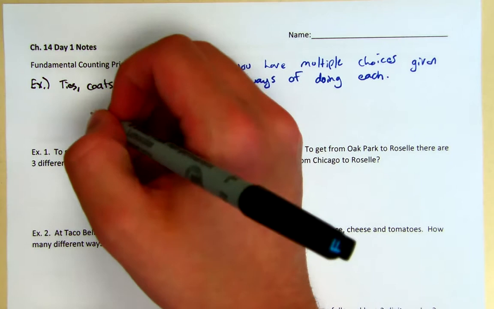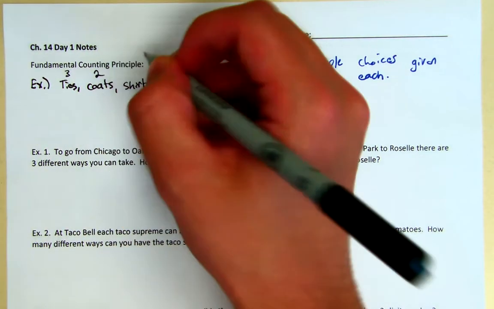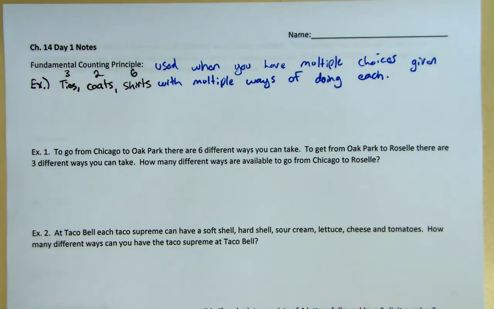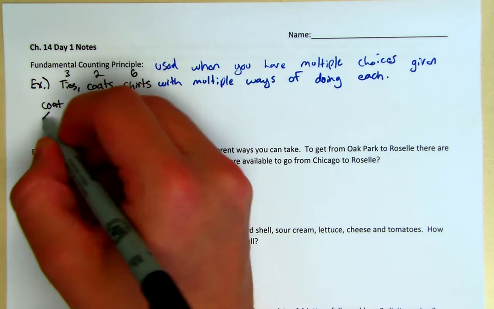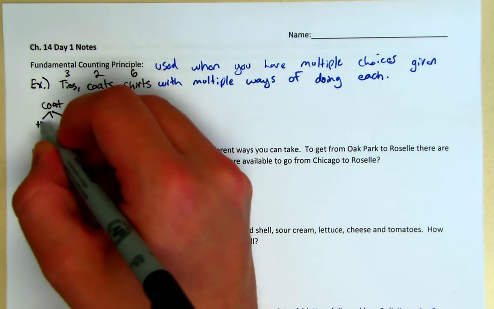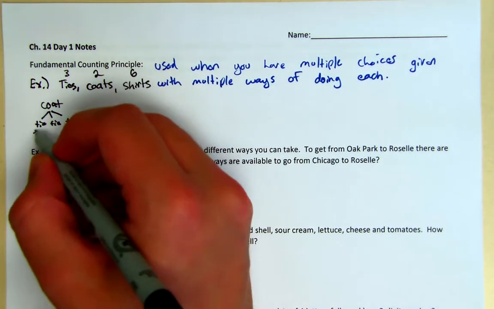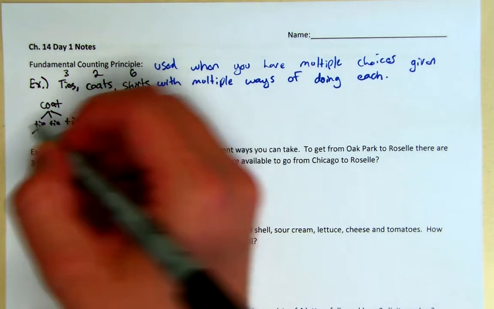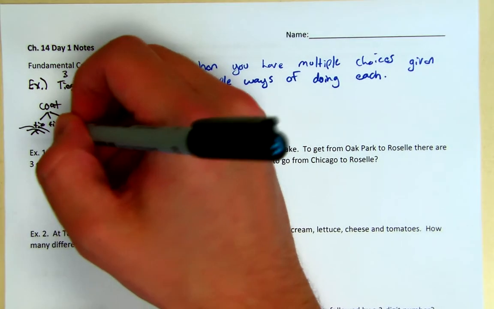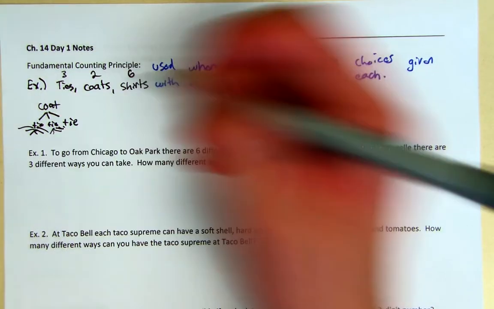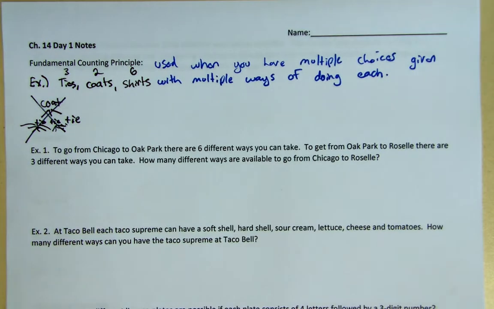Well, think about it this way. If I have, let's go with 3 ties, 2 coats, and 6 shirts. If I pick coat number 1, I can arrange that with tie 1, tie 2, tie 3. And then that tie can be paired with 6 different shirts. Think about keeping on going and doing that with each one. It's a lot of options to do. There's an easier way to do that.